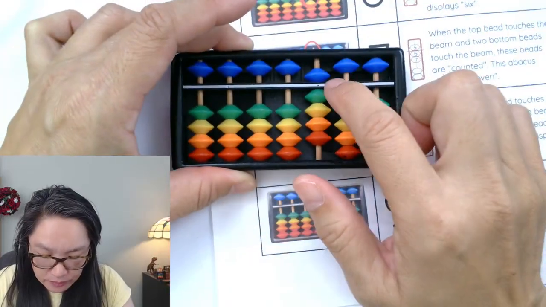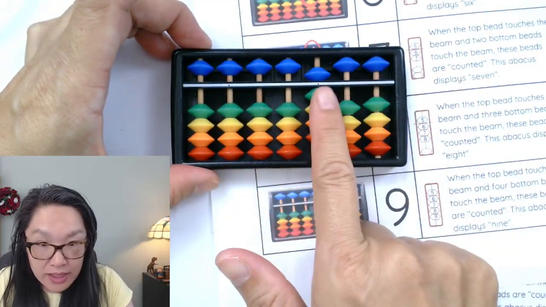This is my ones label. Now, if you notice, my ones label can be either or. It can be either here or it can be here.